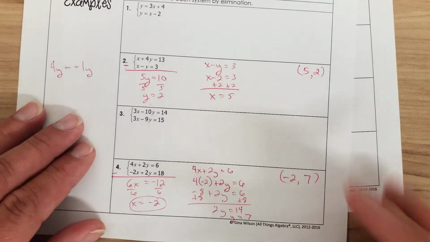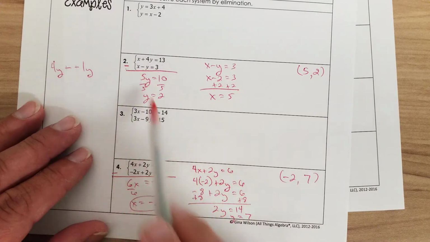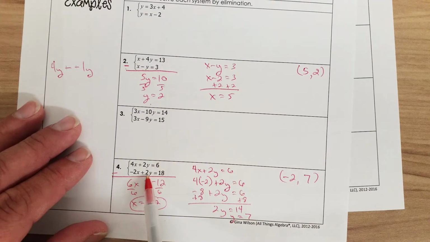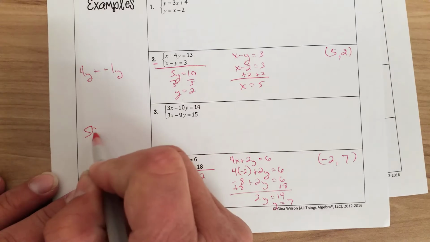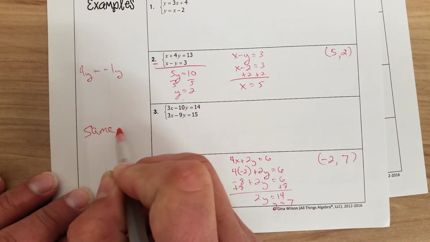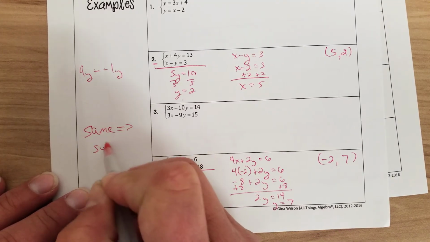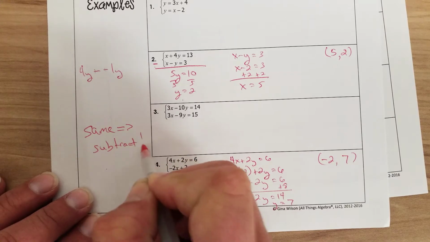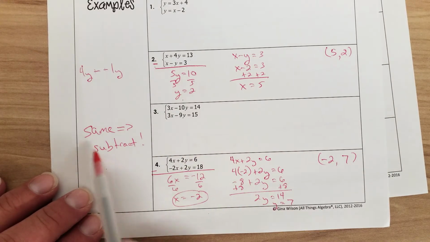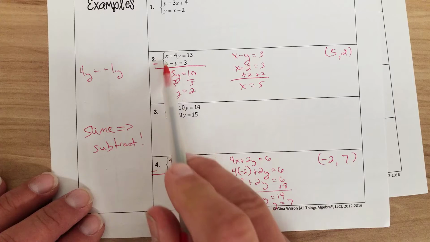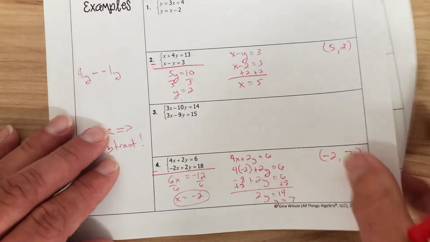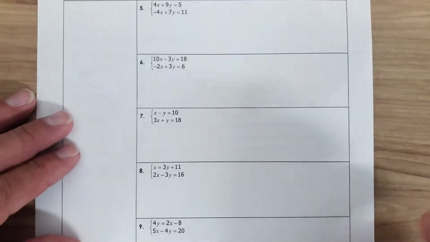those two problems, the coefficients were exactly the same. So if they are the same, then you subtract. Same, subtract, two s's. If the coefficients are the same, then you're going to subtract. What if the coefficients are opposites?